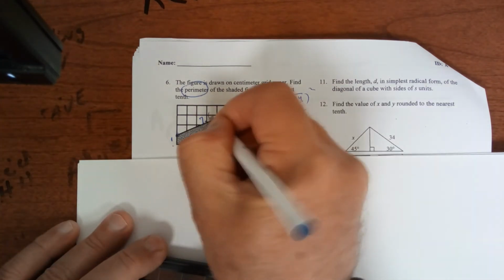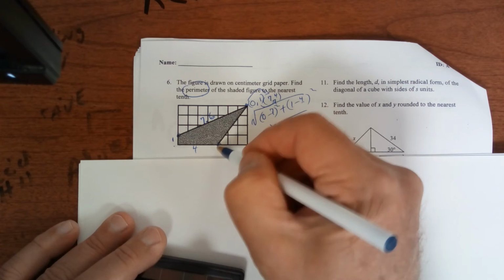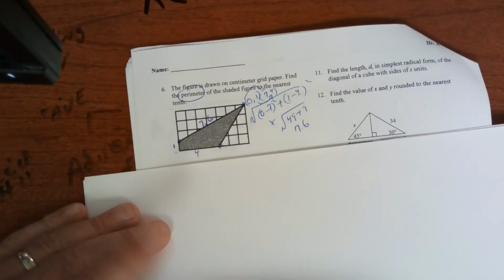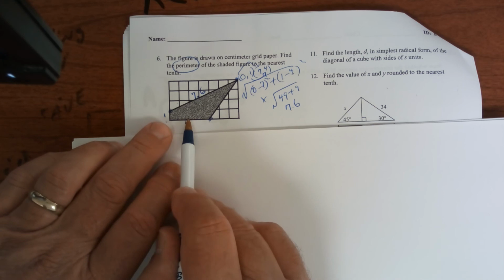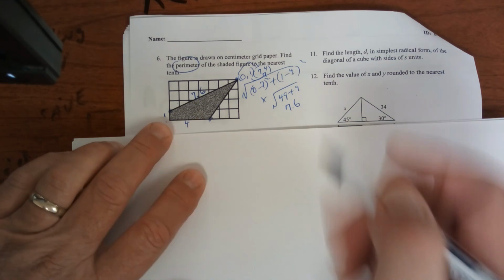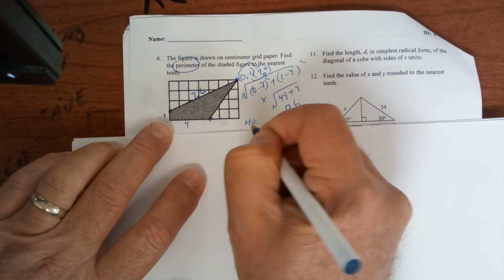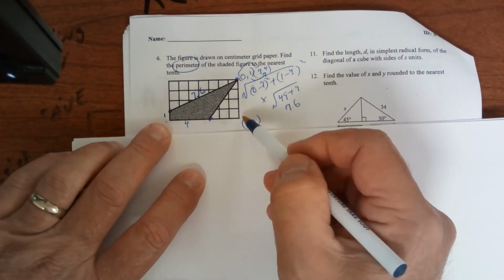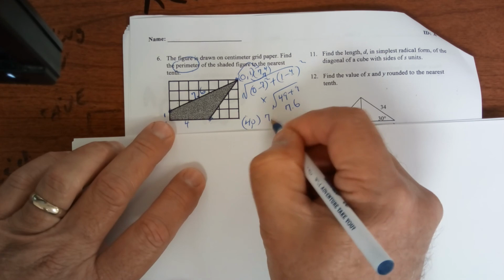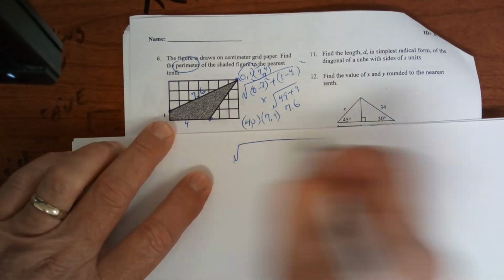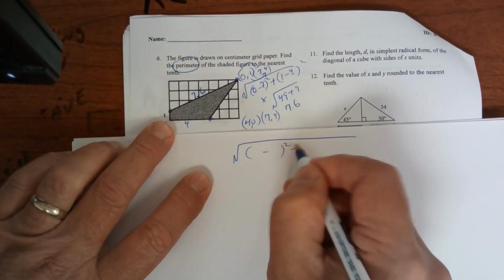Now you've got to do the distance point formula from there to there. So let's just finish this one up. This one is 0, 1, 2, 3, 4. So it's over 4, up 0 for that point. And this point right here is the same one. So I think it was 7 and 4. Then you've got to do the distance formula on that one.